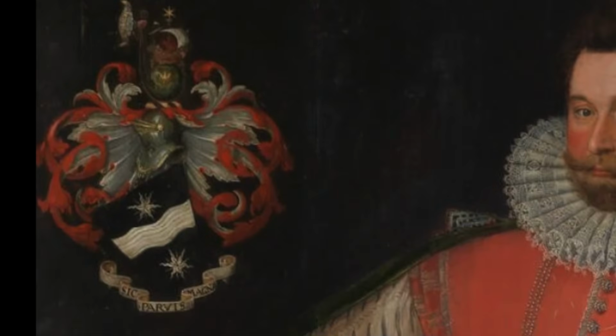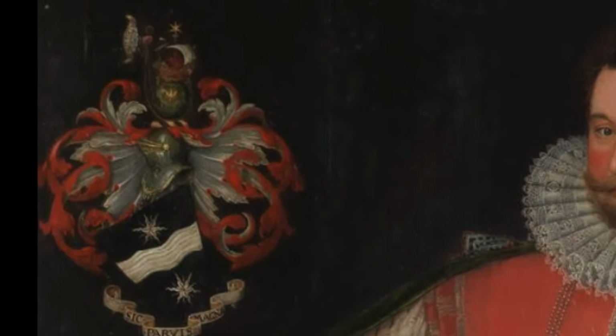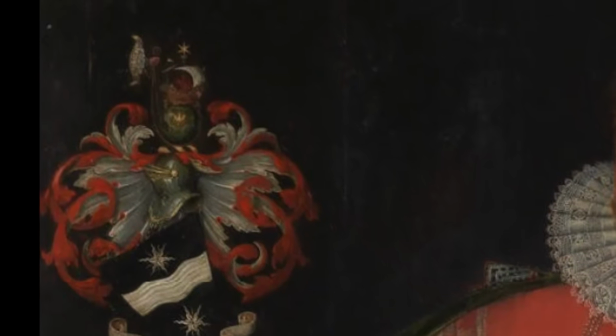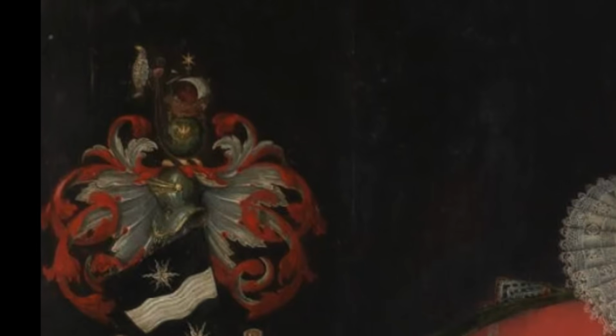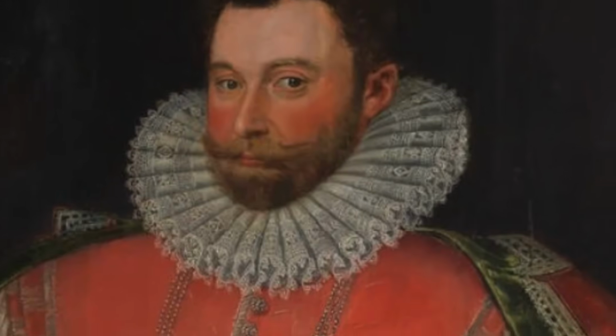Above his coat of arms, we can see a crest that depicts the hand of God leading the Golden Hind. The message is implicit. In Elizabethan England, God was on Drake's side, and therefore England's side. He's also got a pretty fancy ruff on.